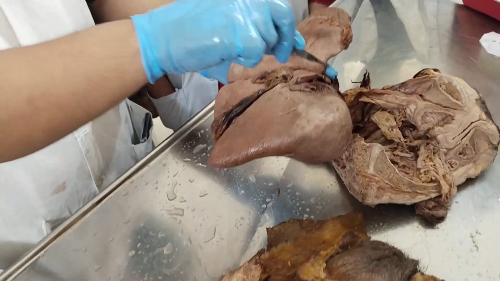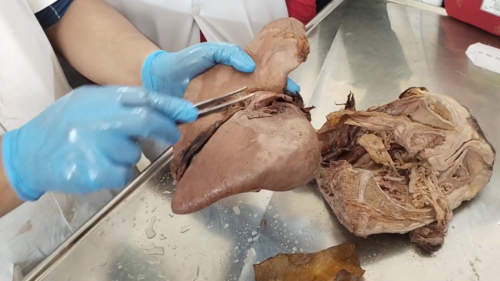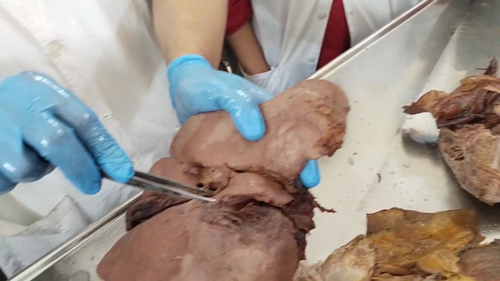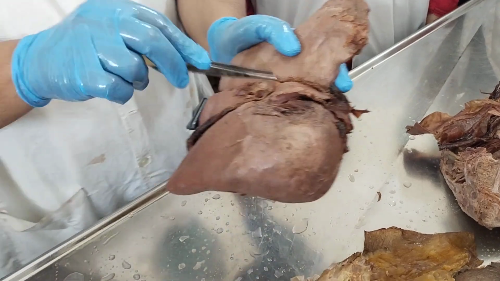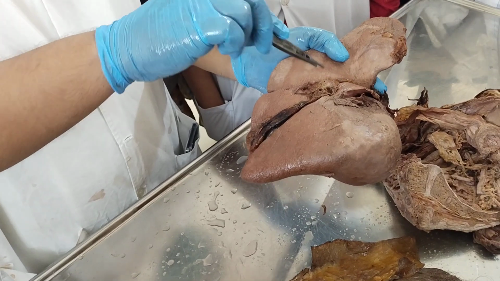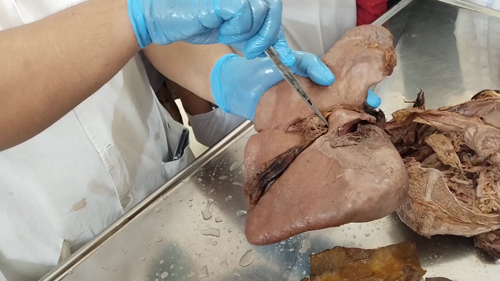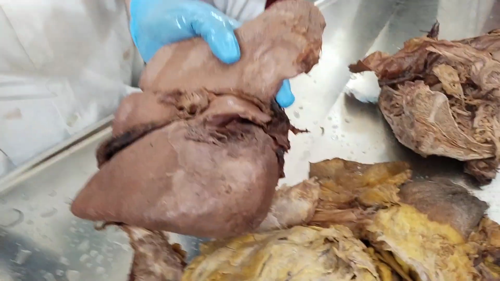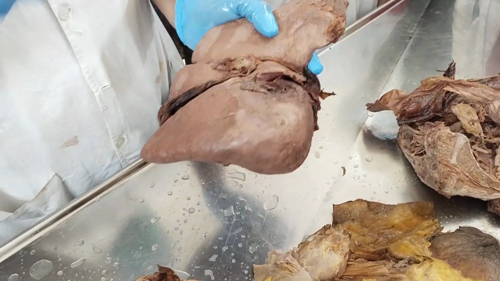What is that? See, this is the quadrate lobe, this is the lower border, this is the right border, this is the left border. Common sense. From the junction of the right border and lower border of the quadrate lobe, we get the caudate process. So we can have roughly an idea that the caudate process is towards the right side. Then similarly, from the junction of the left border and the lower border of the quadrate lobe, we get the papillary process. The papillary process starts from the junction of the lower border and left border. So roughly have an idea: the caudate process is towards the right side, the papillary process is towards the left side.